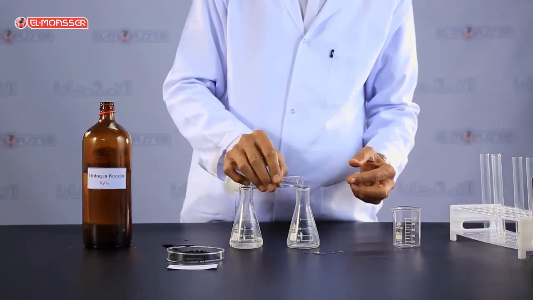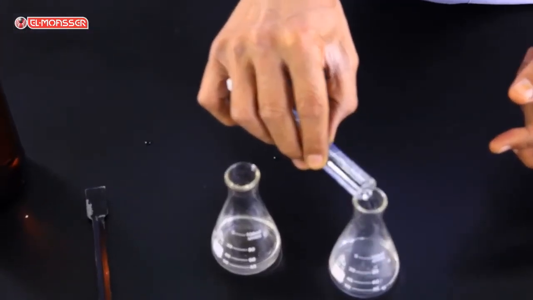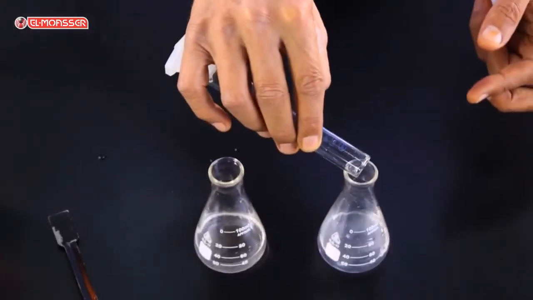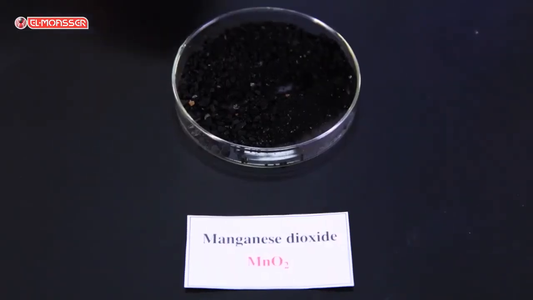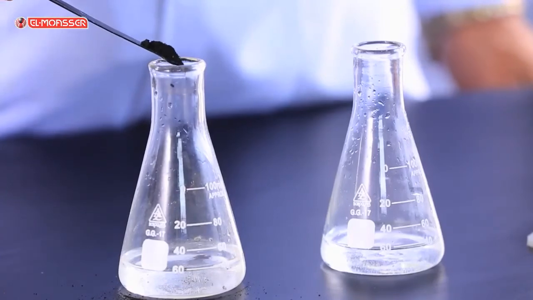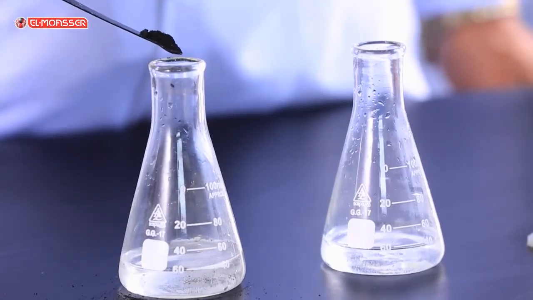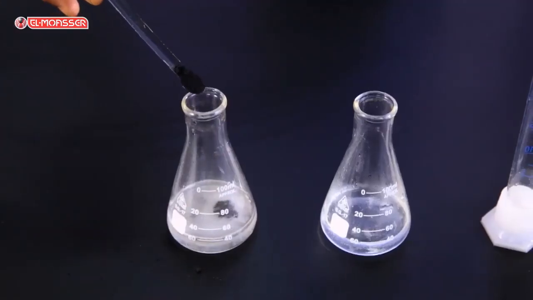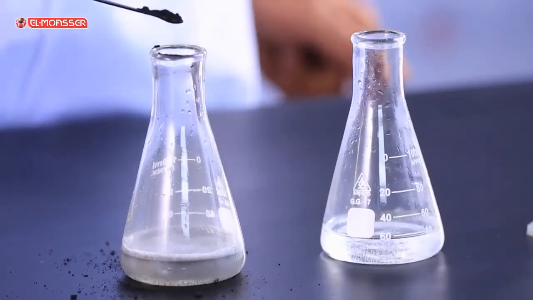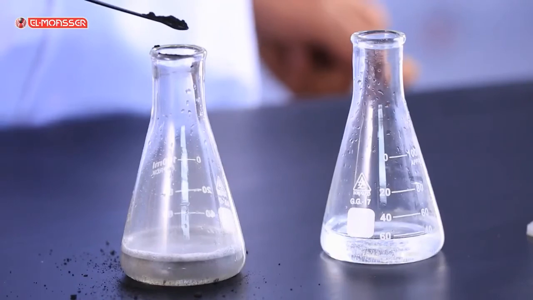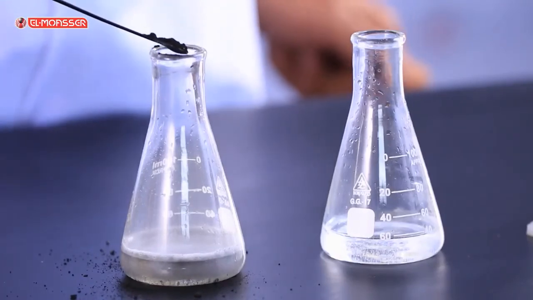Add the same volume of hydrogen peroxide into another conical flask. Add the black powder of manganese dioxide gradually to the first flask only. Compare the reaction in the first flask and the reaction in the second one, related to the rate of reaction.